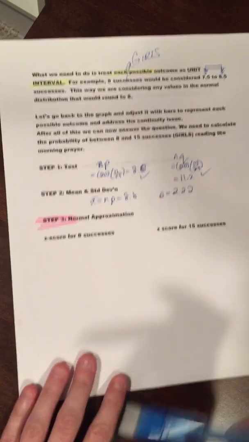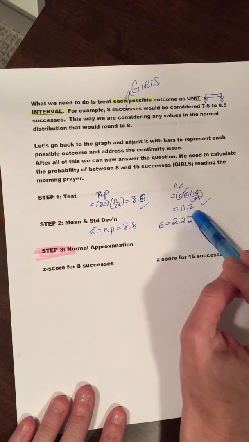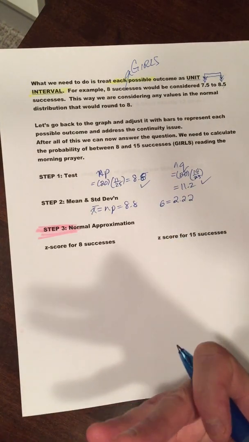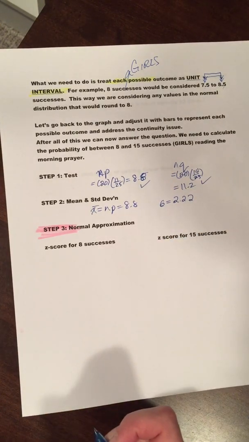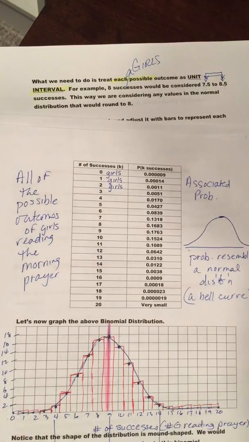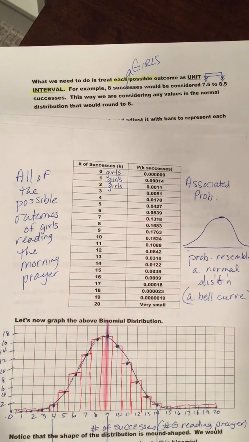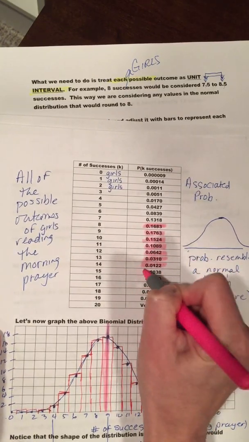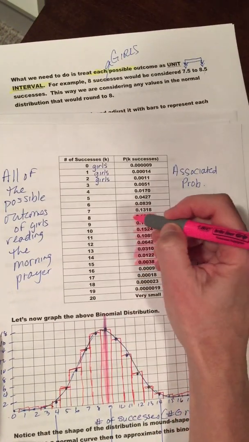Anyways, step 3. So we've had the test, we've passed on both accounts, we've calculated the mean and the standard deviation. Now it's time to actually answer this question. Before we jump into it, I want you to recall this chart right here. What I want you to recall is that we were being asked the probability that between 8 and 15 girls would read the morning prayer.